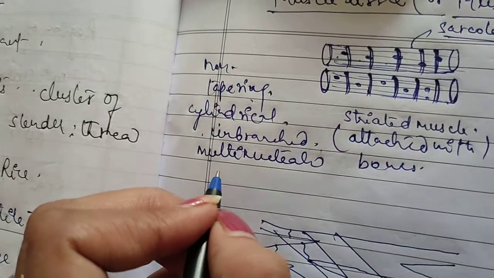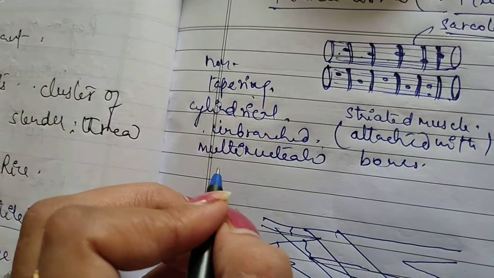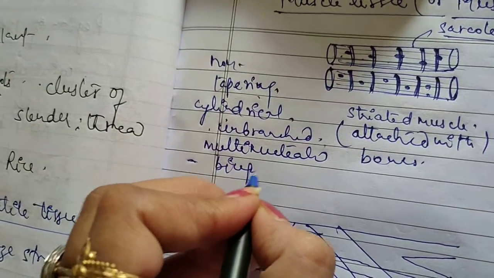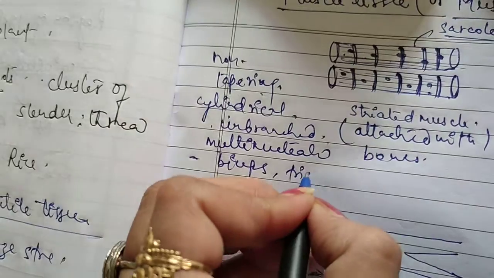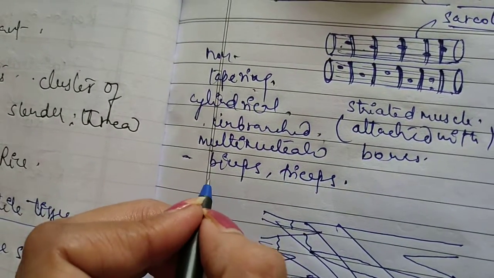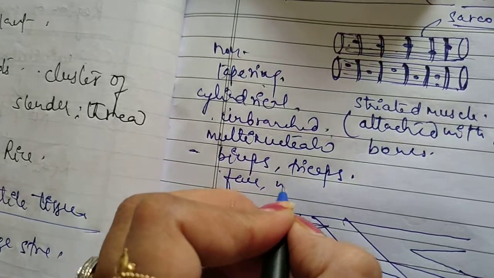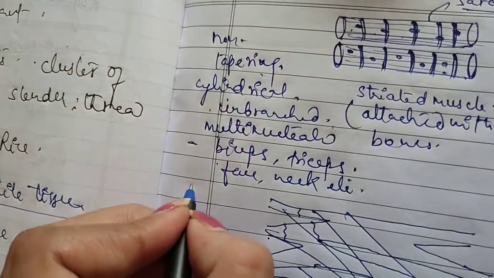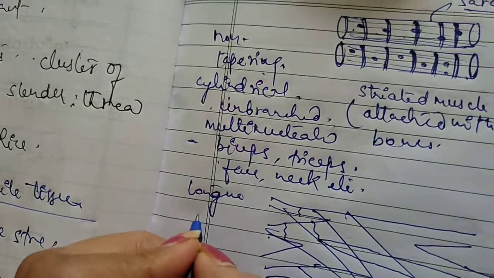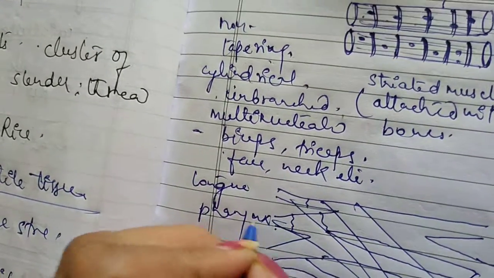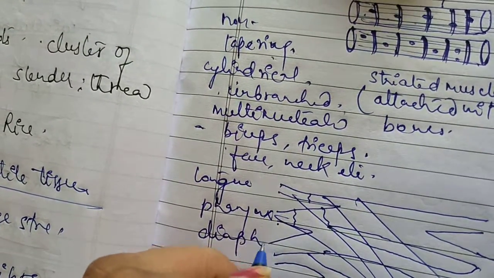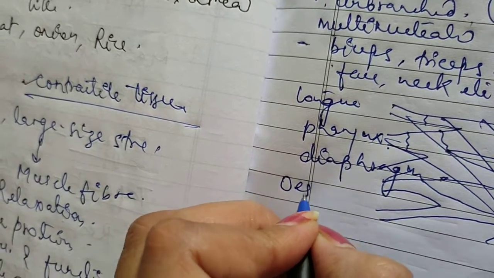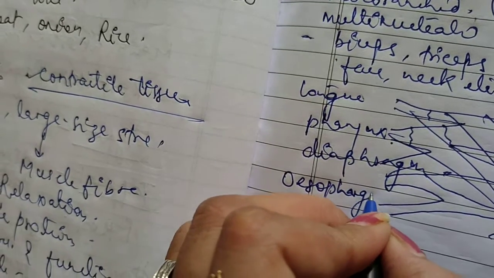So occurrence, where it is found: striated muscles occur in muscles of limbs, means biceps, triceps of arms, body wall, face, neck, etc. It is also present in tongue, pharynx, diaphragm, and upper part of esophagus, that is the food pipe.